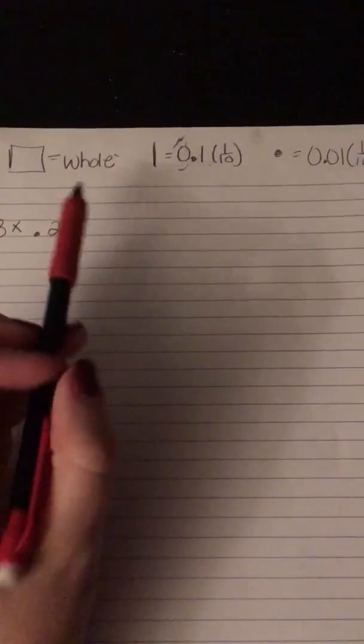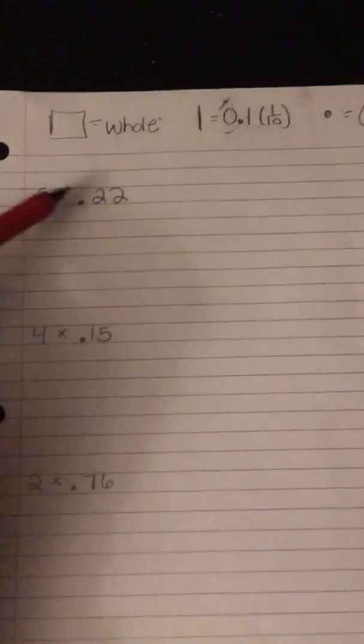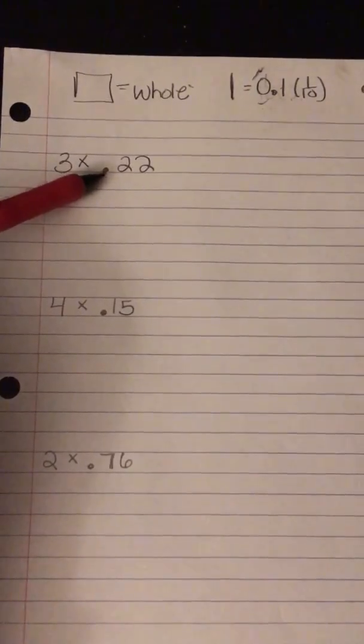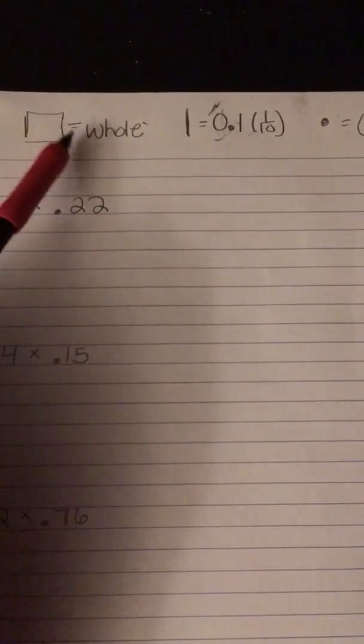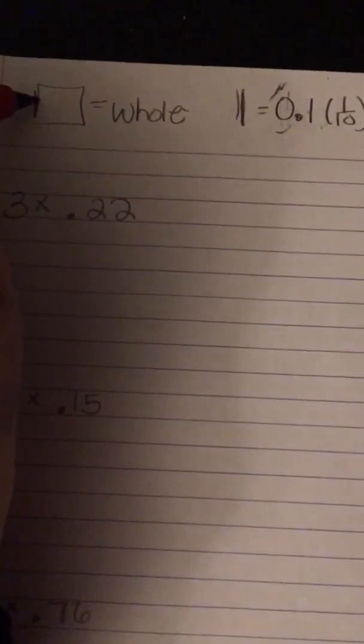Okay, in this video, we're going to be using quick picks to solve for multiplying decimals and whole numbers. So in your quick pick, we're going to have our square to equal a whole, your rods to equal a tenth, and your dots to equal a hundredth. So remember, guys, 10 rods equals a whole, because if I had 10 tenths, I get one whole. Remember, 10 tenths is equal to one whole.